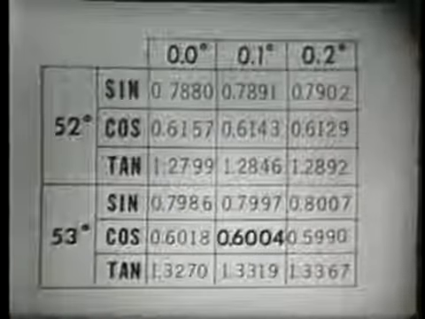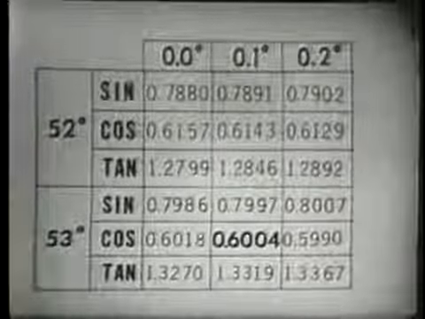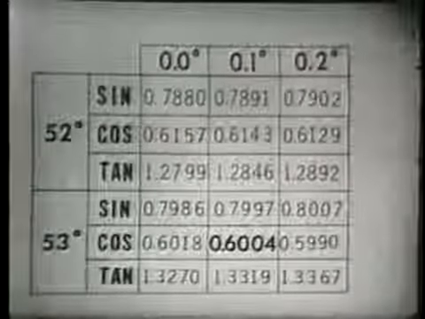In our case, it would be 0.6004. Our phase angle, then, is 53.1 degrees. That is, as you recall, a negative 53.1 degrees. And remember, this tells us that the current is lagging the applied voltage in our circuit by 53.1 degrees.